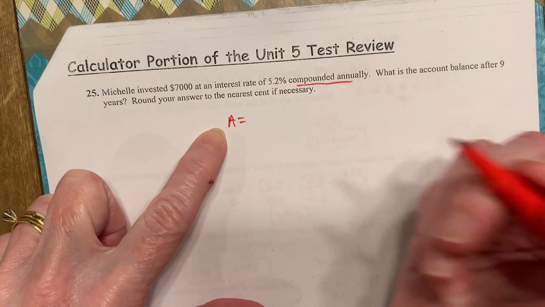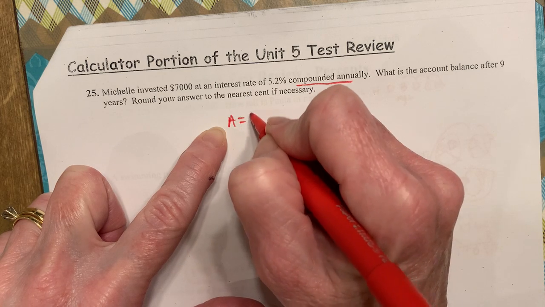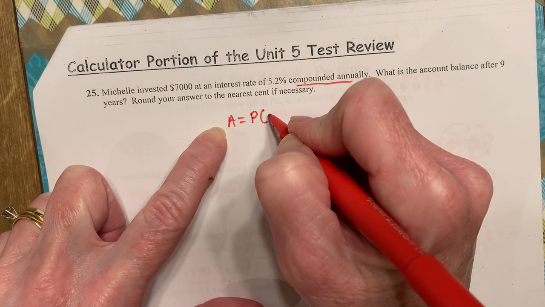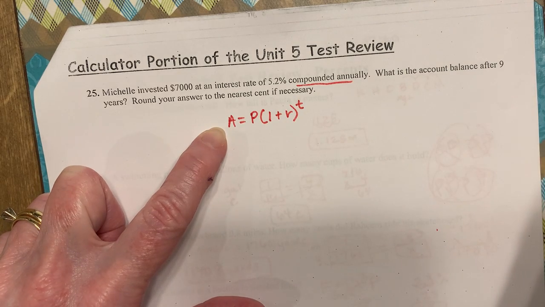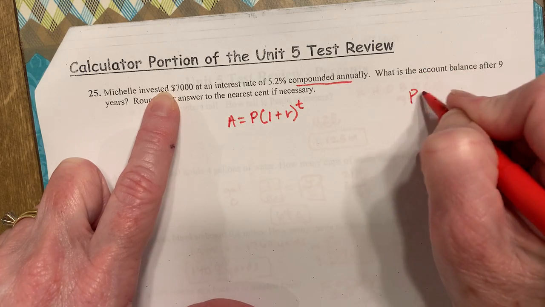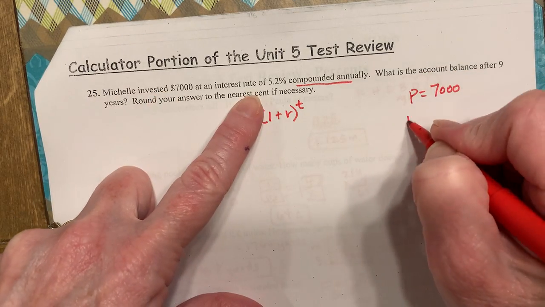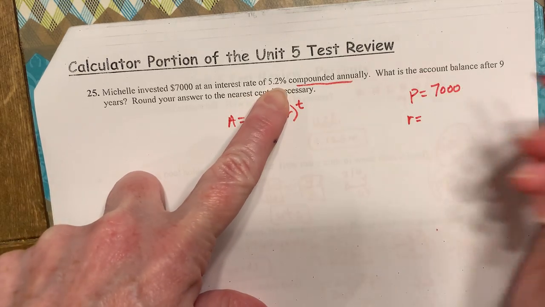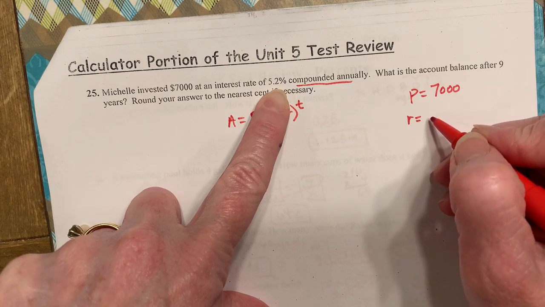The amount that you would have is what you're solving for, and that is A. The way to find that is the principal times 1 plus the rate raised to the t power. P is still the principal, so that's the amount you're investing. So in this problem, the P would be $7,000. The rate is still your interest rate. It's different because of the compounded part. Remember, compounded is interest on interest, so that's why this is different.